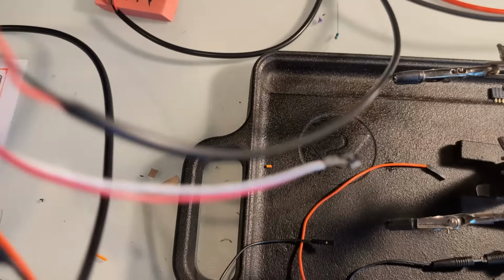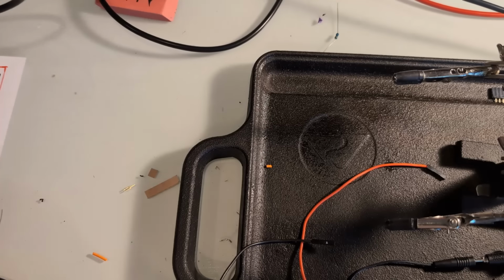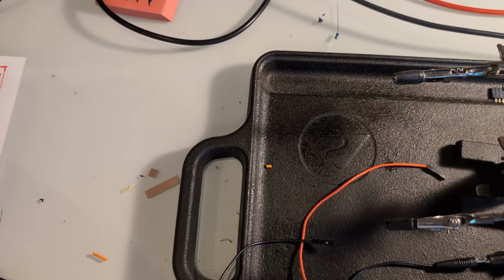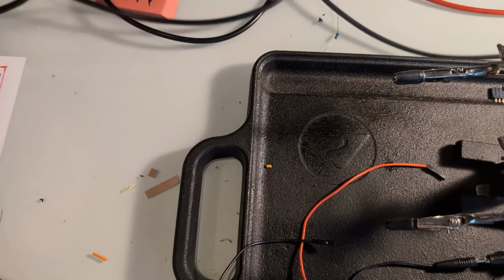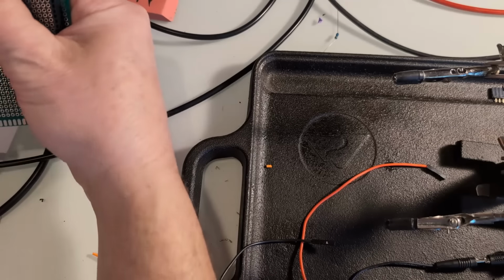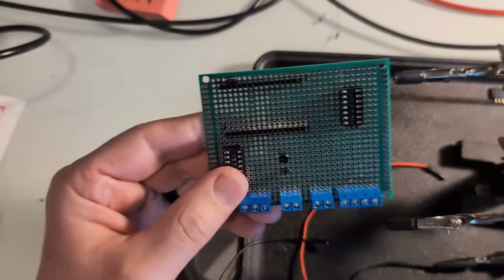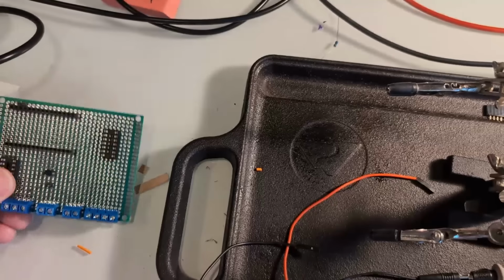So let's move this whole thing out of the way, try to keep the floats from turning themselves on, and that will free us up to start working on this other chip. Oops, I need to break the chip off first. There we go. All right, so here we are. Let me explain this setup.